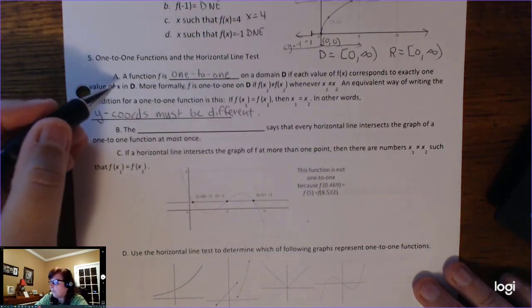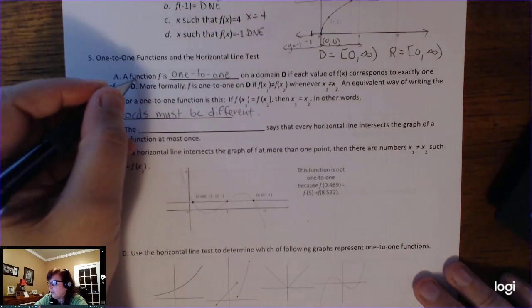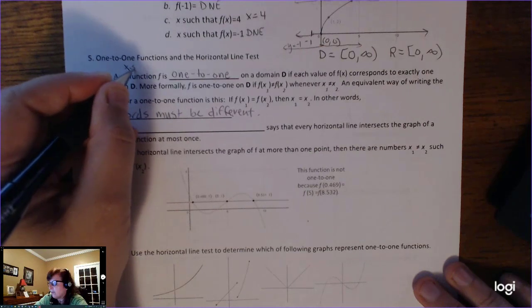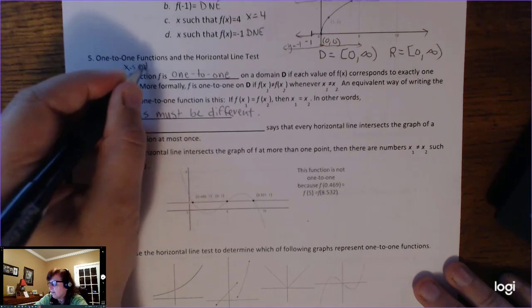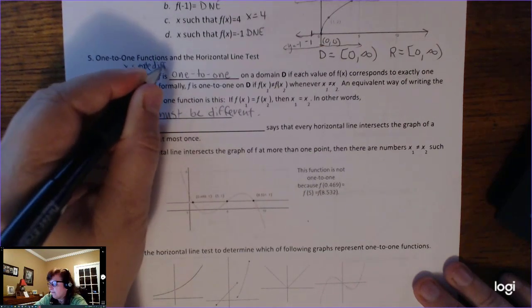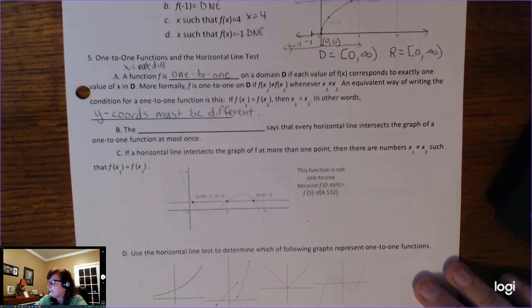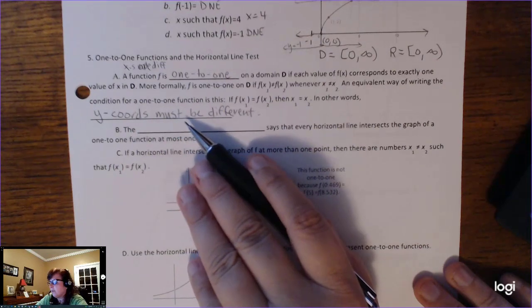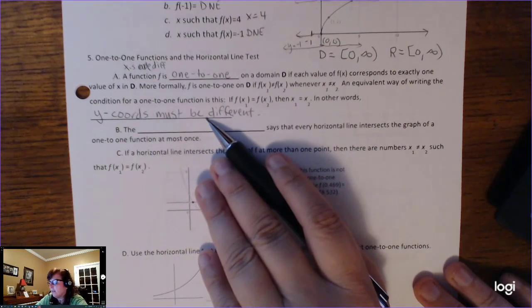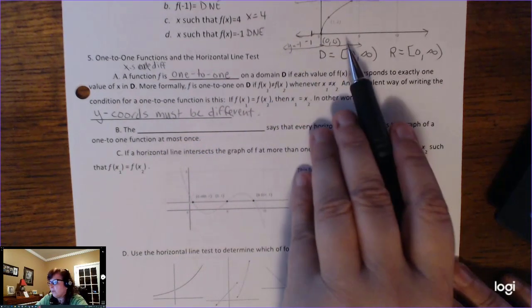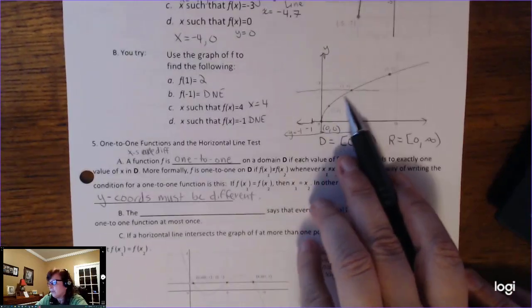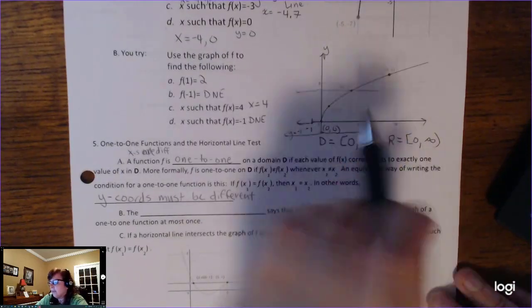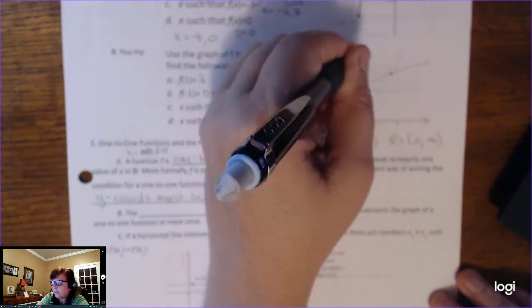Okay, so a function is one-to-one. Well, if it's a function, remember the x's are different. And if it's one-to-one, then the y's are also different. So look at this one. This one, you may want to know, this is a radical function.